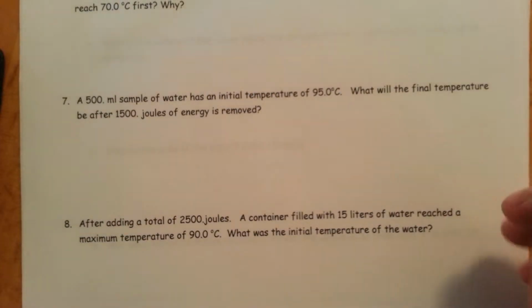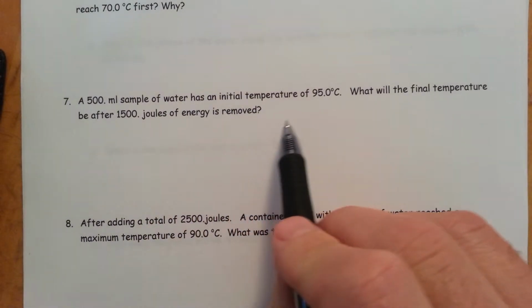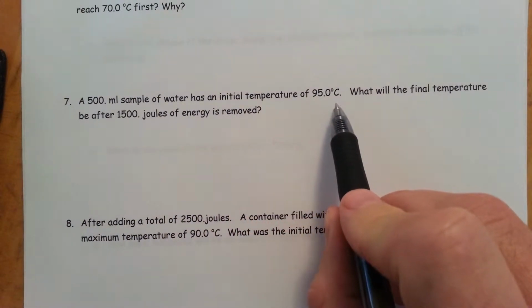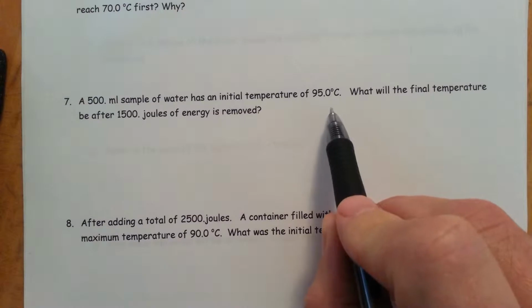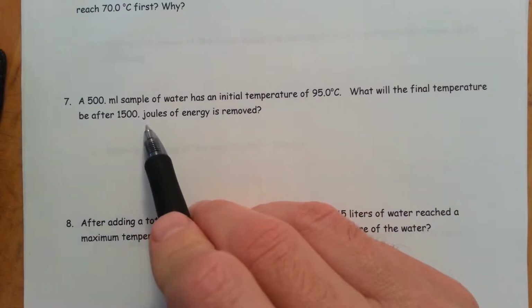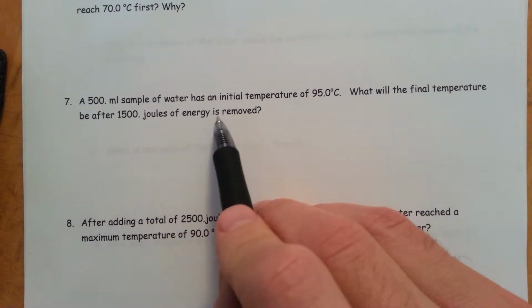Let's take a look at question number 7. A 500 milliliter sample of water has an initial temperature of 95.0 degrees Celsius. What will the final temperature be after 1500 joules of energy is removed?